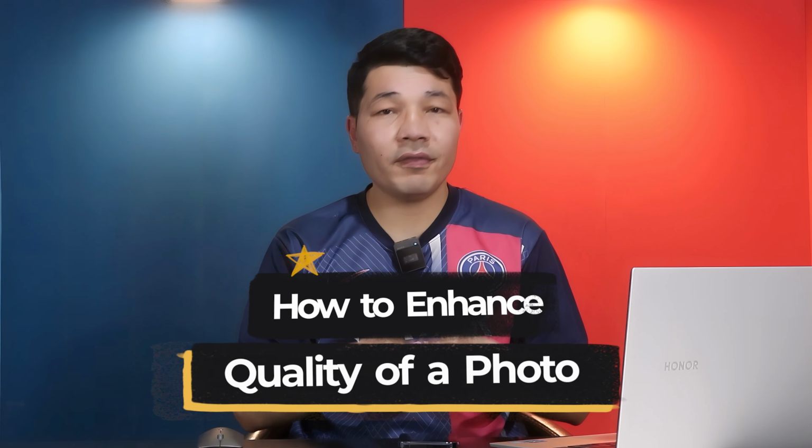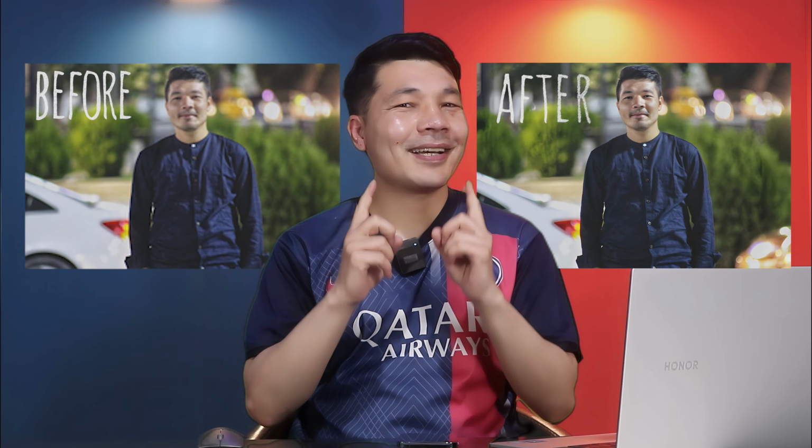In today's video, you will learn how to enhance quality of a photo. With this method, you can turn any kind of low quality photo from this to this. And that is coming up.